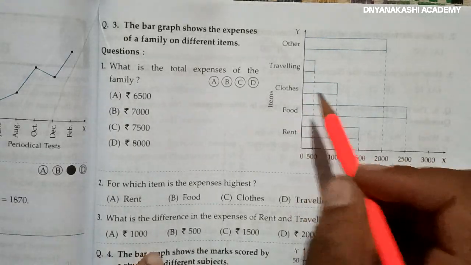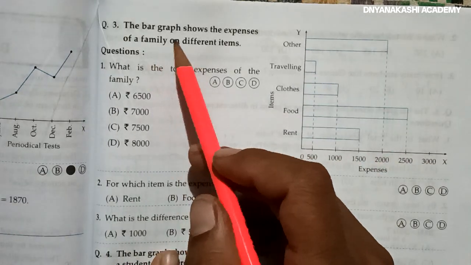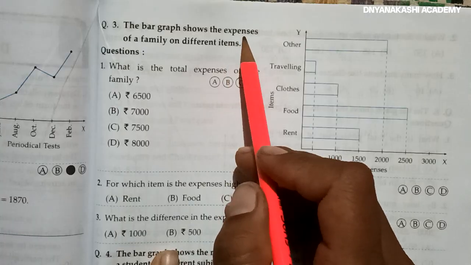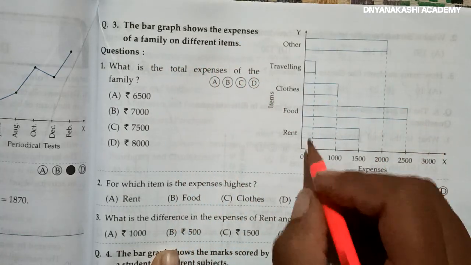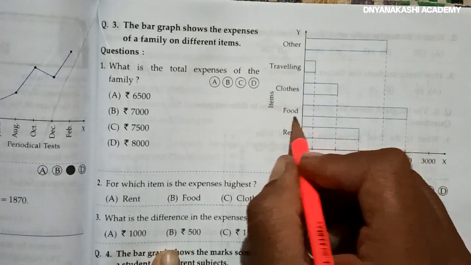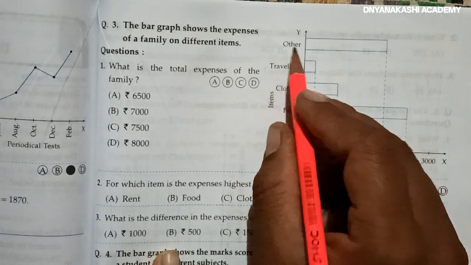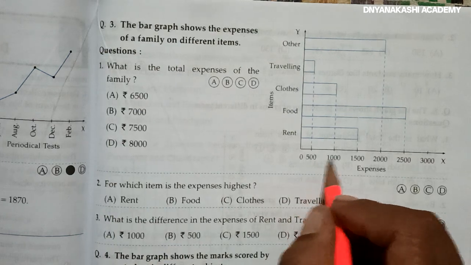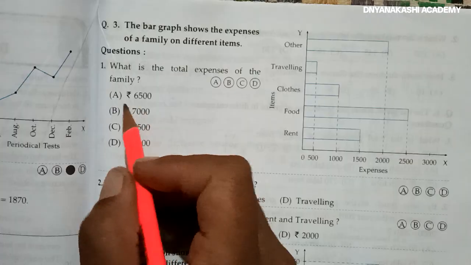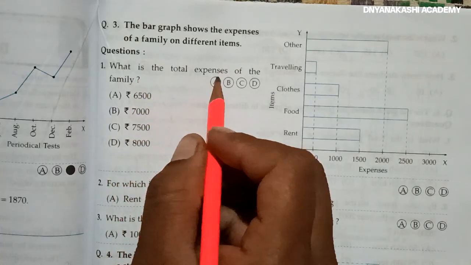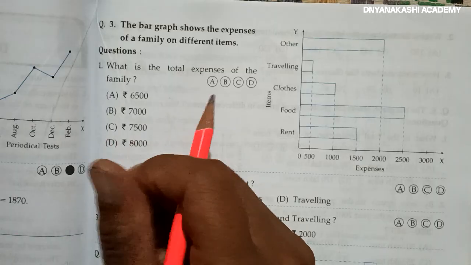Question number 3. The bar graph shows the expenses of a family on different items. This is the rent, and this is the food, clothes, traveling, others. And this is the 500, 1000, like this, expenses. And the question is like this: what is the total expense of the family?